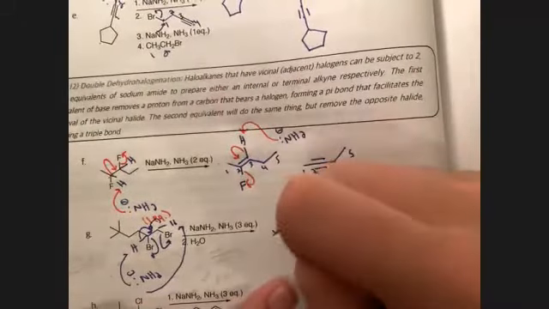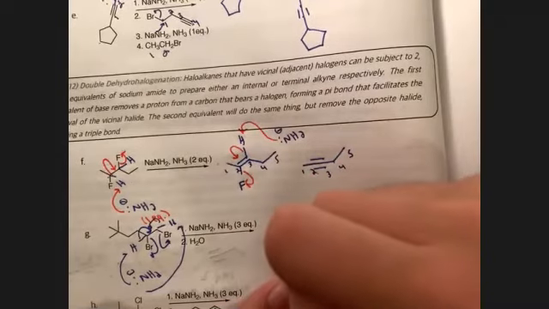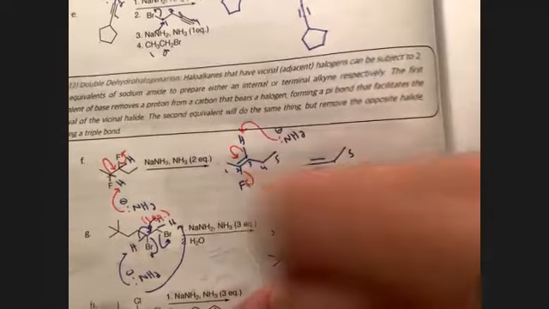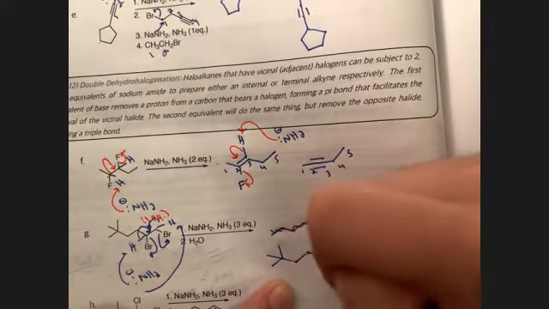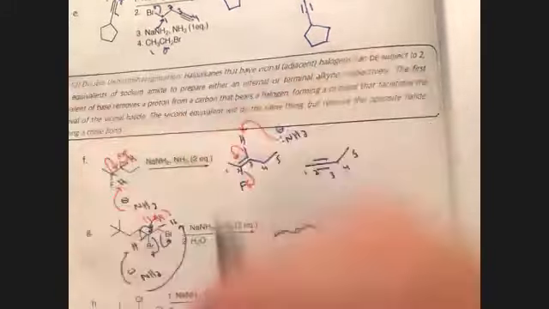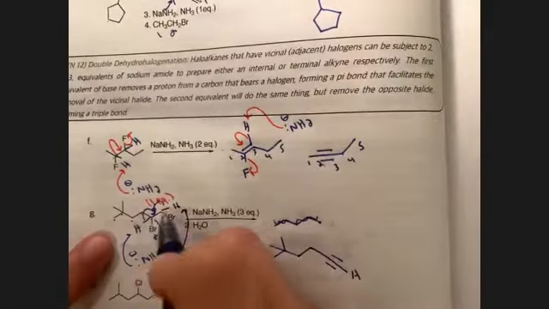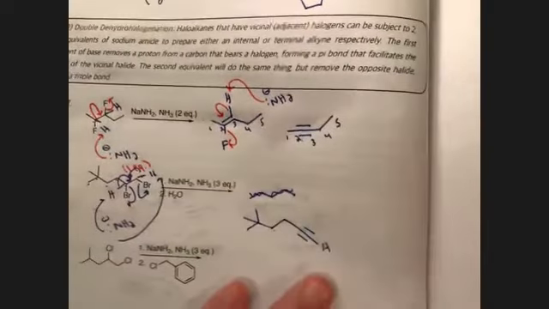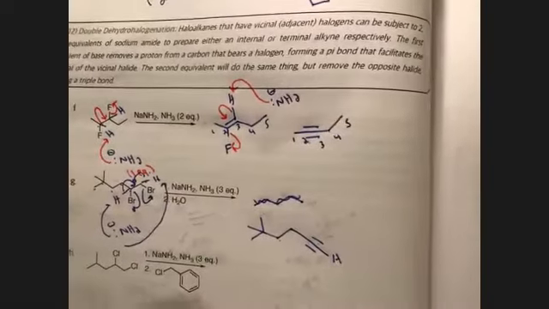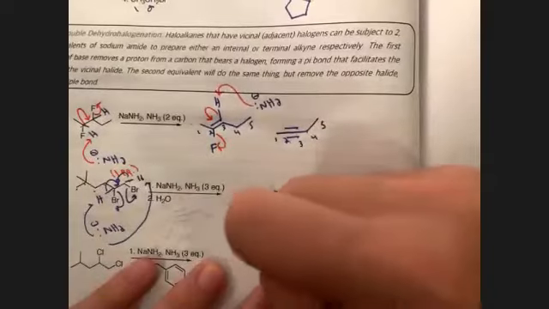So let me draw what the resulting structure of 2 equivalents would look like. Oops, I probably didn't draw that right. It's going to be between, let me see, here we go, 1, 2. Just make sure I got my carbons right. 1, 2, 3, 4, 5, 6. 1, 2, 3, 4, 5, 6. Okay, again, always count. You can see how I even keep doing it. It's really important. So this is the result of 2 equivalents of it.